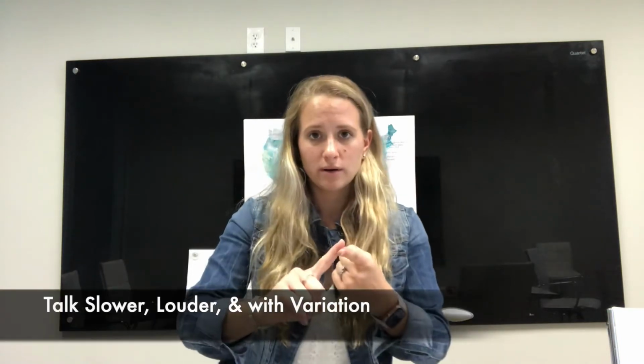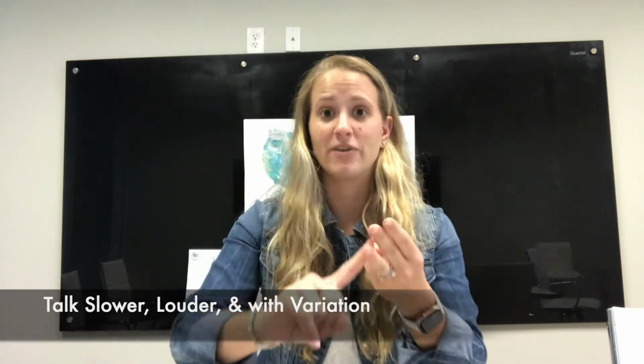Also, a great tip is to talk slower, louder, and with variation. Let me show you. Today we are going to learn about shades of meaning. Some words have meaning that are similar but slightly different. These words are related to the same concept, but they describe different degrees of that concept. We call the differences shades of meaning. Do you think your students understood a word you said or were even interested in any word you said?